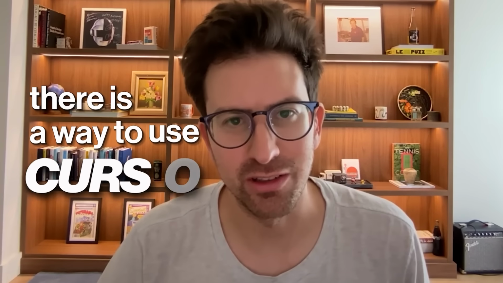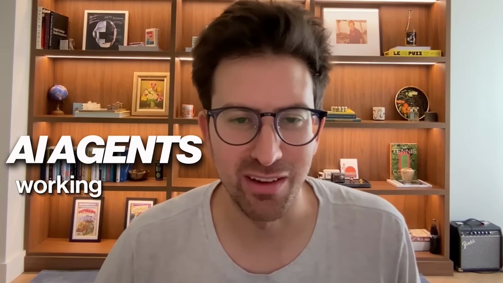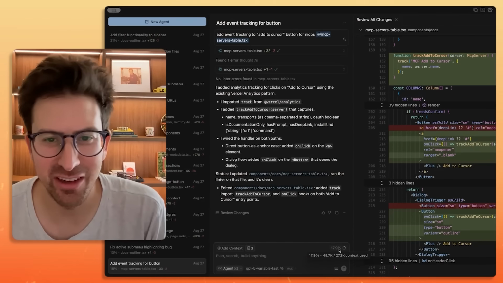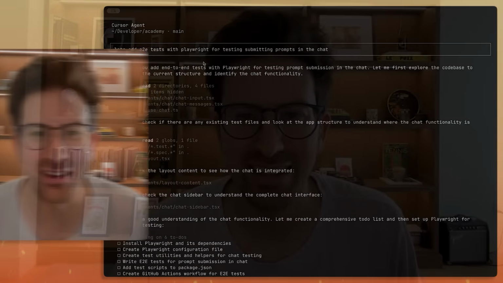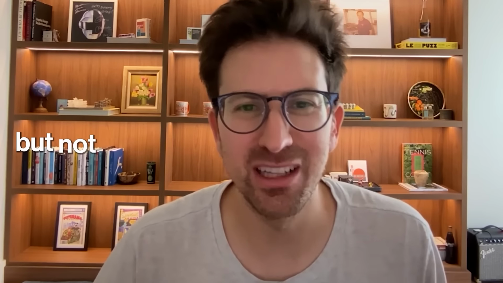There's a way to use Cursor where you have AI agents working for you. AI agents that do your security, AI agents that do your bugs. If you're anything like me, you've tried Cursor, you've used Cursor, but you're not really getting the most out of it. So I brought on Lee, who's from the Cursor team, to give us an in-depth tutorial on how to squeeze the most out of Cursor.